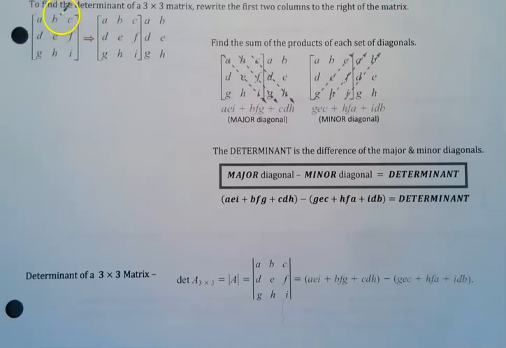So we've got our 3x3 matrix A, B, C, D, E, F, G, H, I. In order to find the determinant here, because we need to multiply the diagonals, we have to take the first 2 columns and rewrite them, in 2 columns to the right of the matrix. We're just rewriting them first of all. The reason we do that is so we can next find the sum of the products. This time, we're going to sum the products of each set of diagonals.